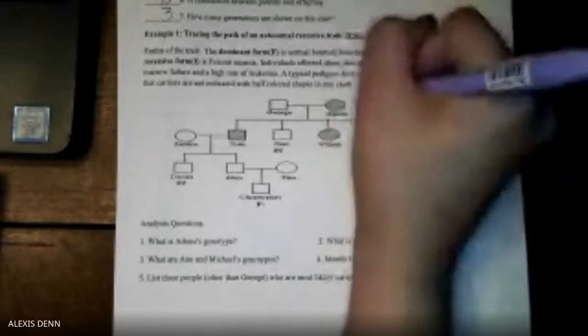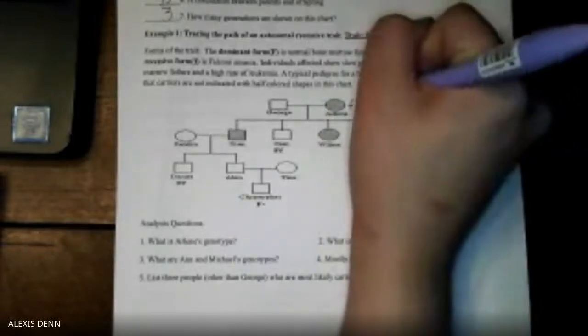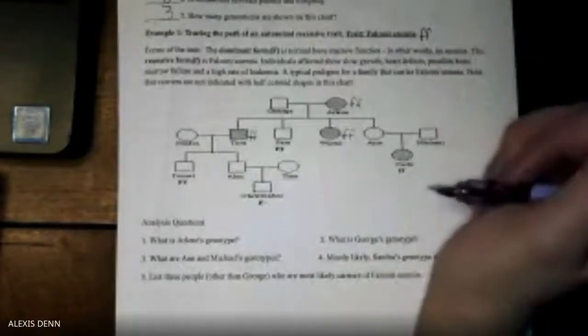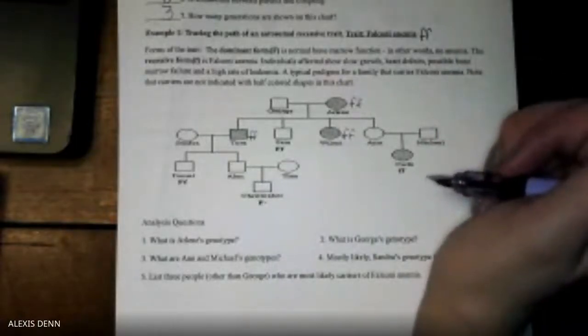Anyone who's shaded in, I can just already know off the top of my head, based off of rules of dominant recessive that we learned at the beginning of this unit. Anyone who's shaded in is little f, homozygous recessive.